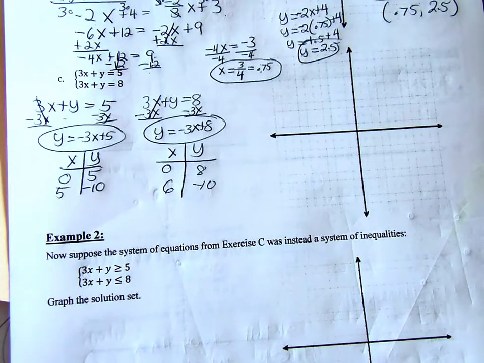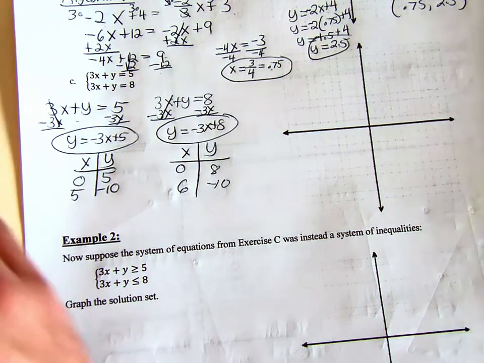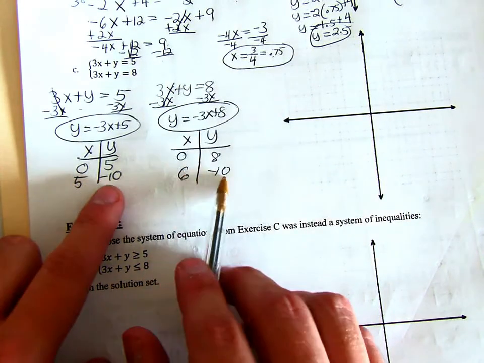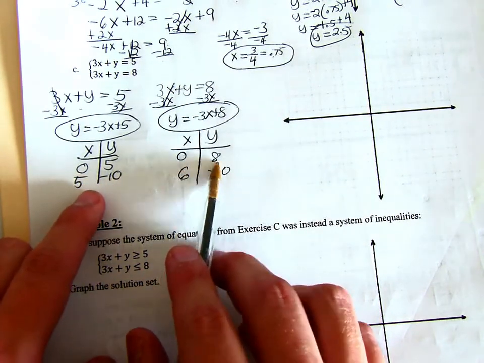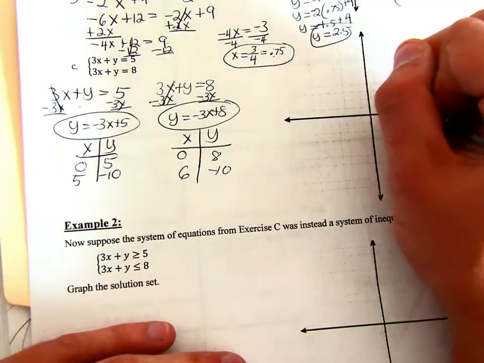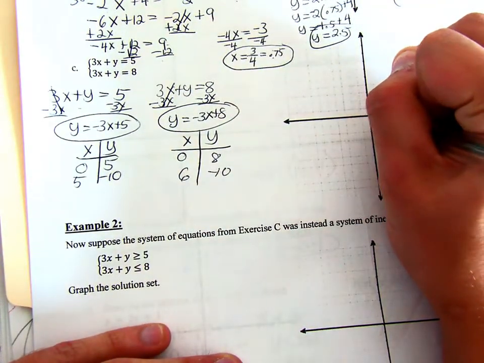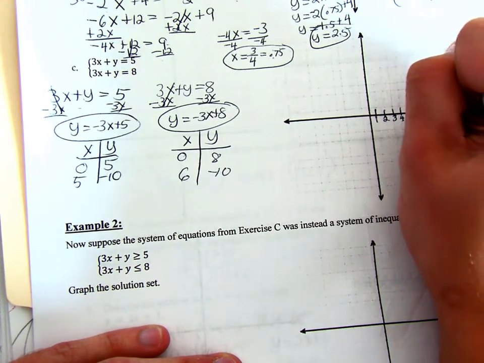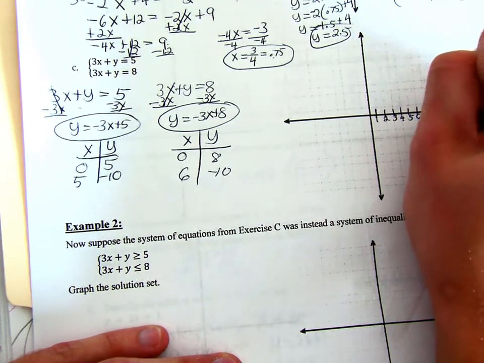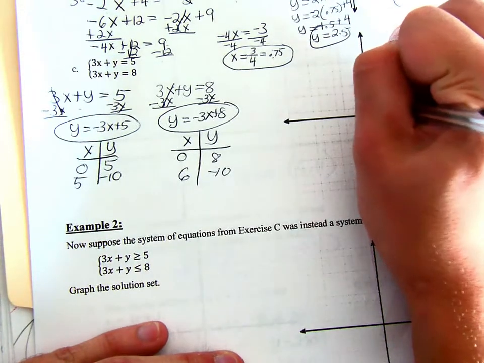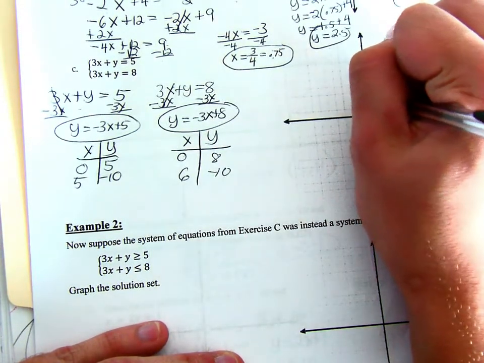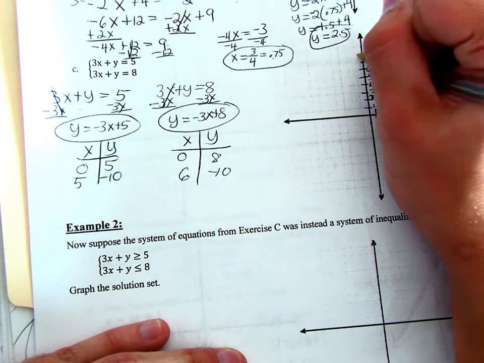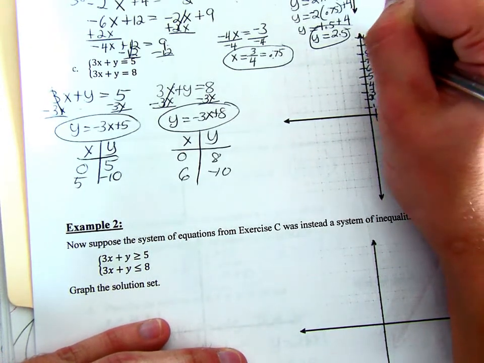So now what I'm going to do is I'm going to plot or graph these two graphs. So I know that the highest I go up is 8 and the lowest I go is negative 10. So I know that I can just go up by ones. So I have 1, 2, 3, 4, 5, 6, 7, 8, 9, 10. And I'm going to go up by ones here too, 3, 4, 5, 6, 7, 8, 9, 10.